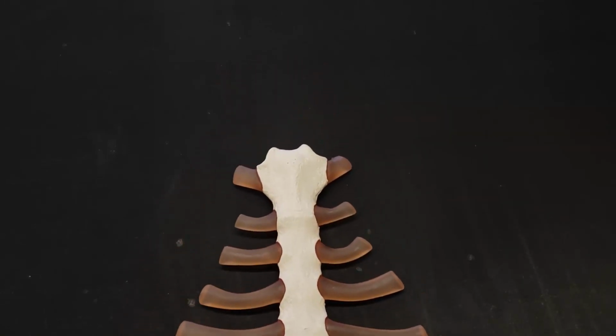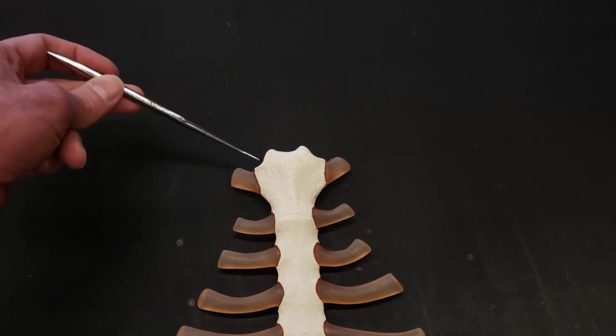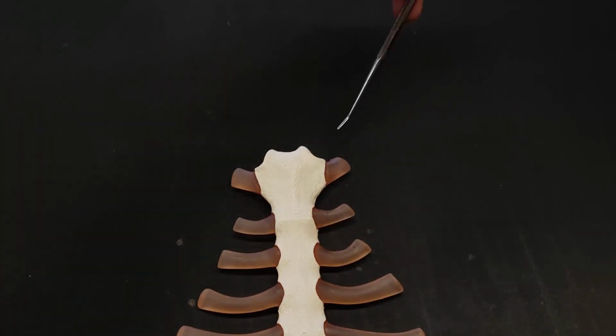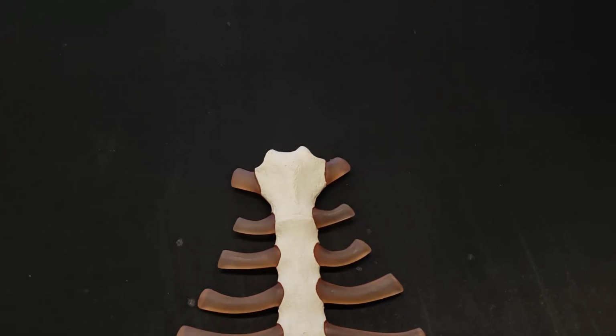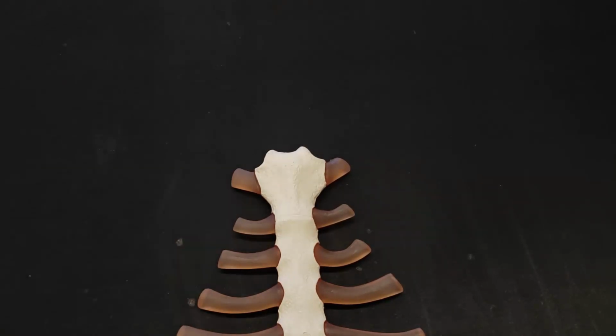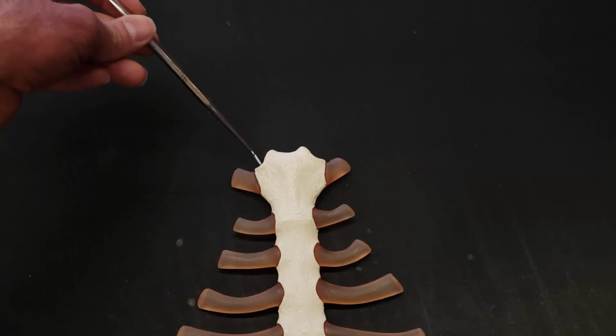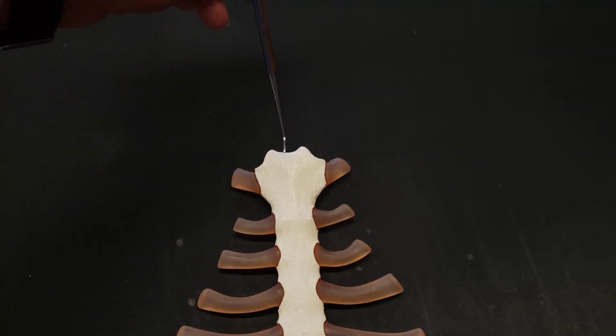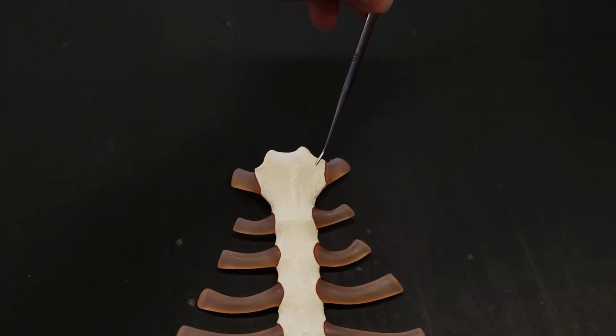If we move this down, this notch here and this notch here, those are both going to be the clavicular notches. The one right in the middle here, this is going to be the jugular notch. So clavicular notch, jugular notch, clavicular notch.